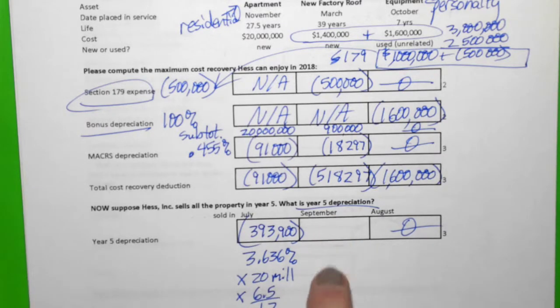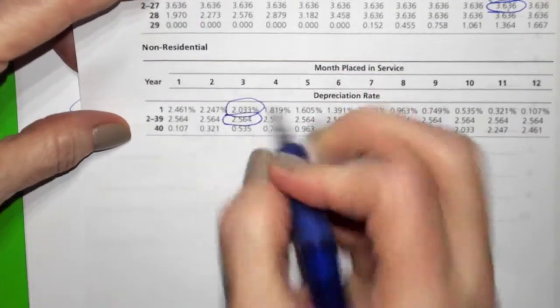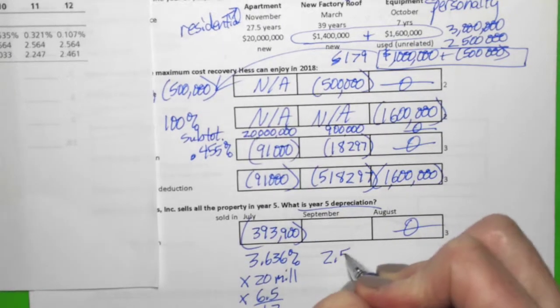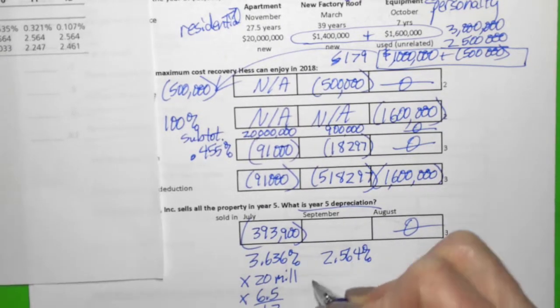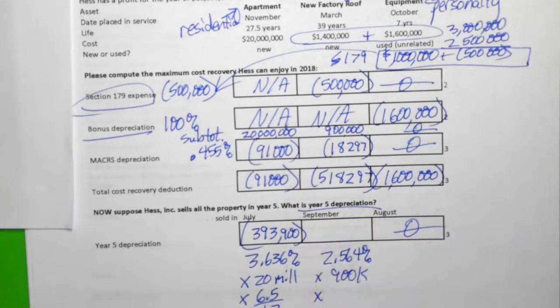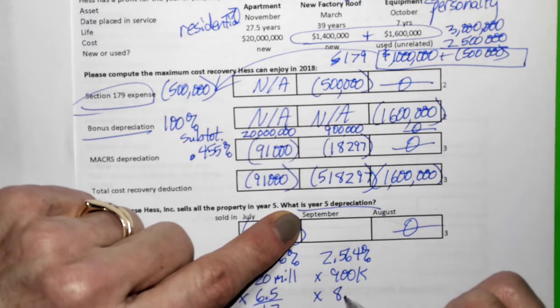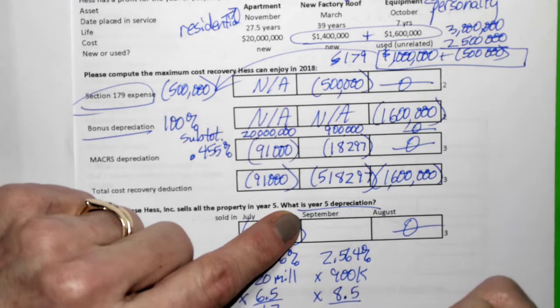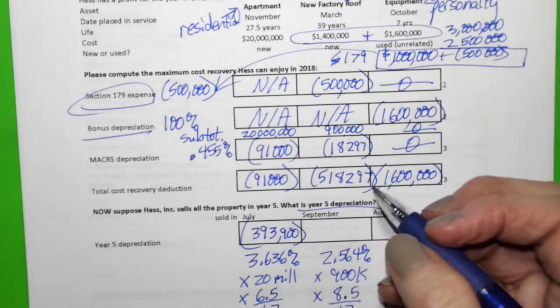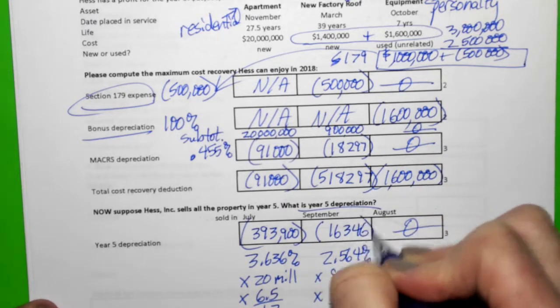I do a similar thing for the non-residential realty sold in year 5. Years 2 through 39 are 2.564% times 900,000 times an adjustment factor. If I sold it in September, I held it all the way through August, that's 8 months, plus half a month for September. And that amount is $16,346.